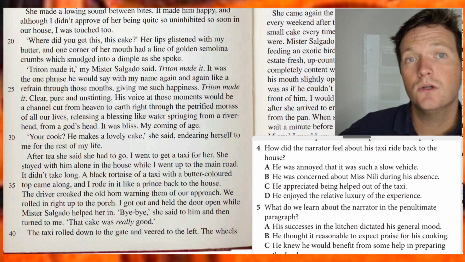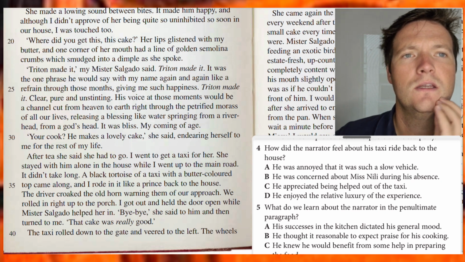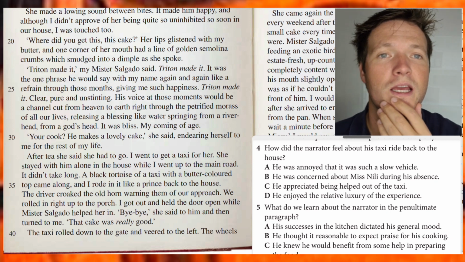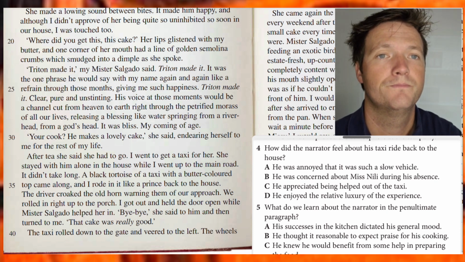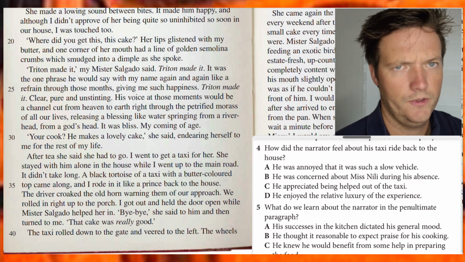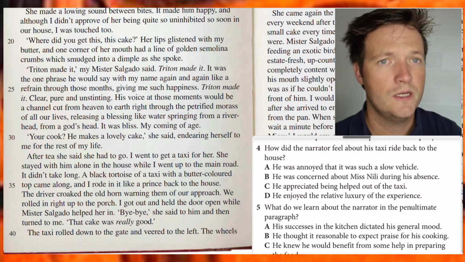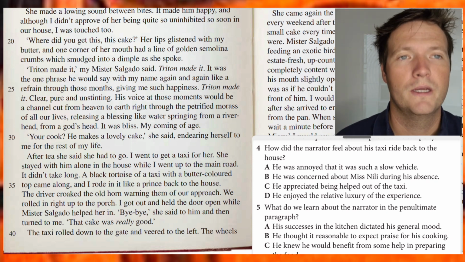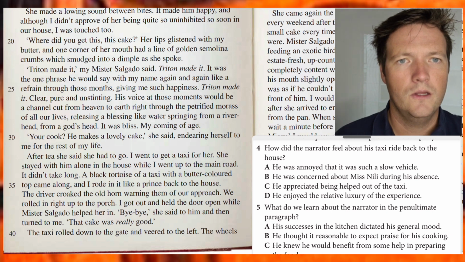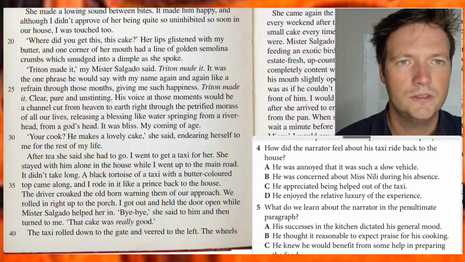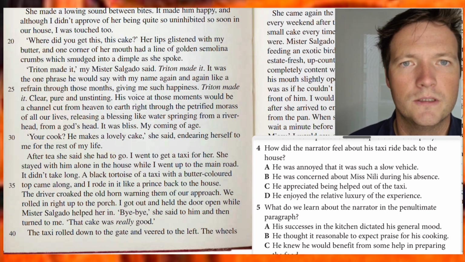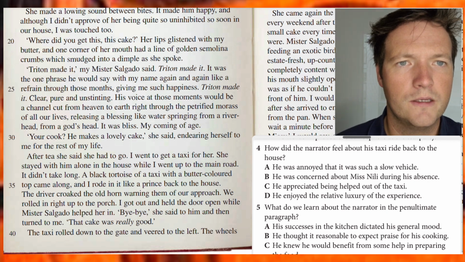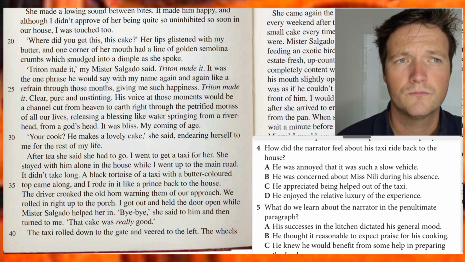Line 30 says, your cook, he makes lovely cake, she said, endearing herself to me for the rest of my life. After tea, she said she had to go. I went to get a taxi for her. She stayed with him alone in the house while I went up to the main road. It didn't take long. A black tortoise of a taxi with a butter-coloured top came along, and I rode in it like a prince back to the house.